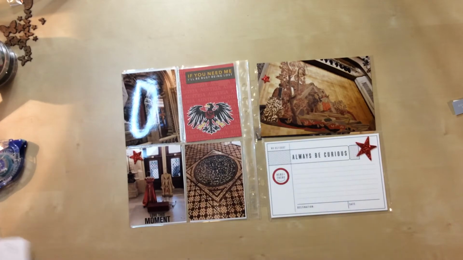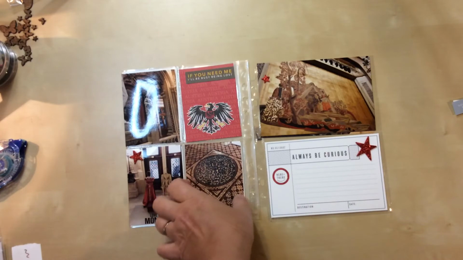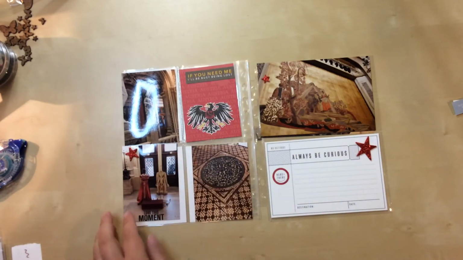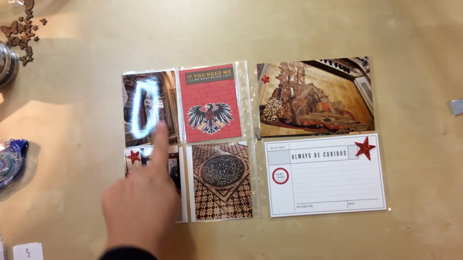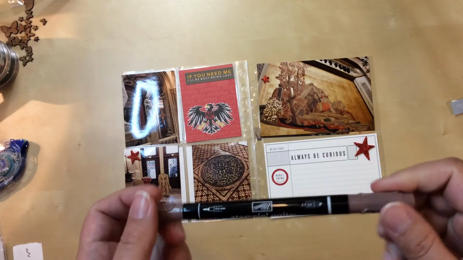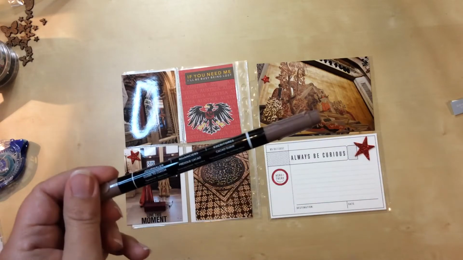I've decided to do a little bit more coloring on this card. Because I brought in these red elements, I figured I might as well bring in some of the brown as well, because you definitely see it in this photo. It's here as well, kind of in the background here, as well as here, like in the ceiling elements. So I might as well bring that in. So I'm going to use this marker. This is also a Stampin' Up! one, and this one is called Close to Cocoa.